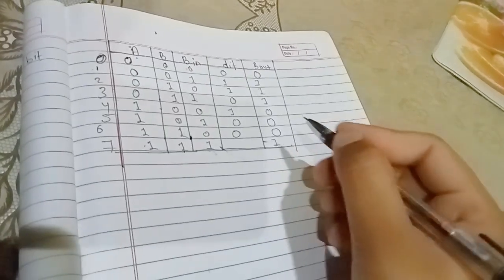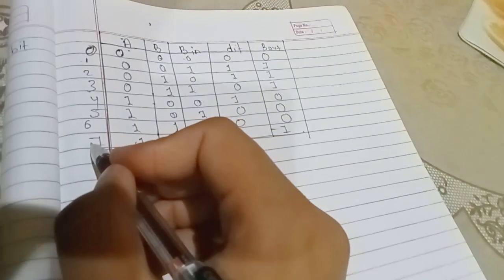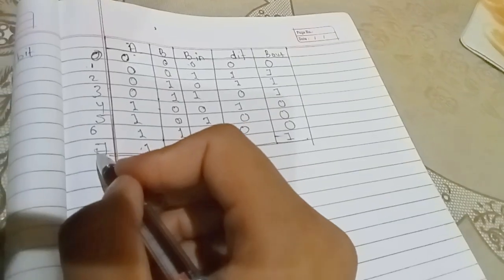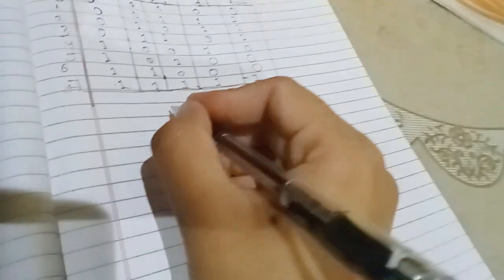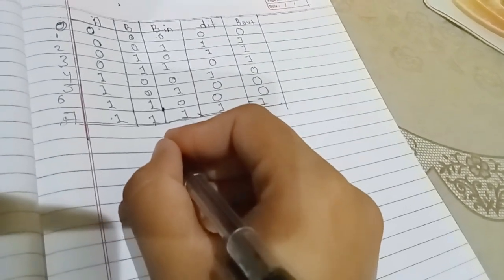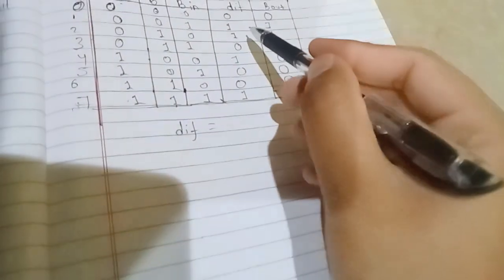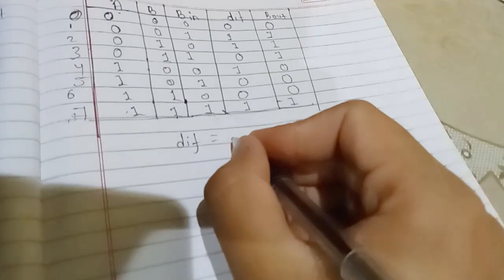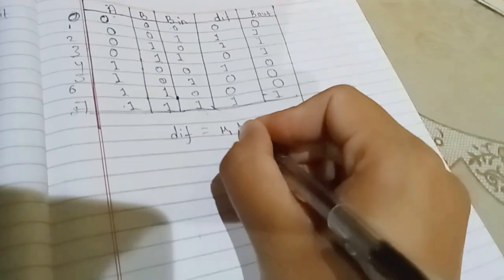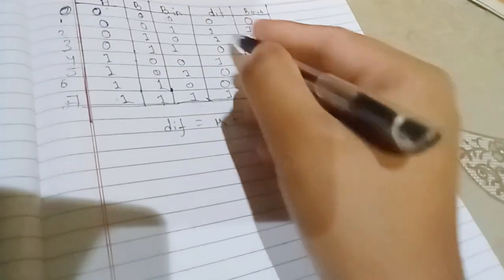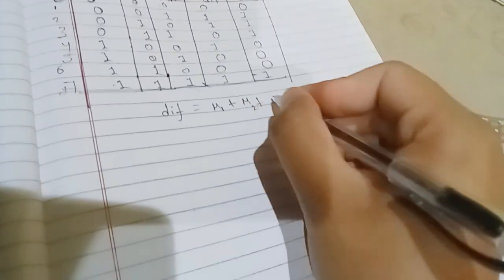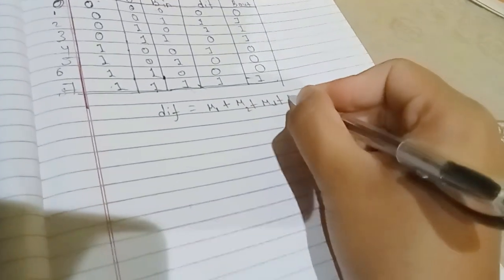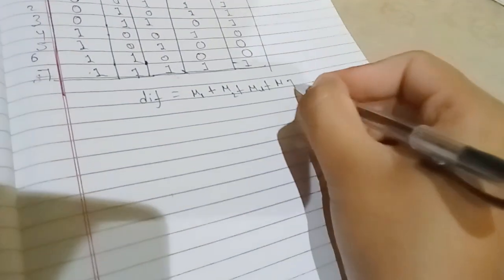borrow, it will become 8, and 8 minus 7 is what? 1. Yeah. So let's write the minterms for difference. Minterms for where? We have 4 minterms: minterm 1, minterm 2, minterm 4, minterm 7.